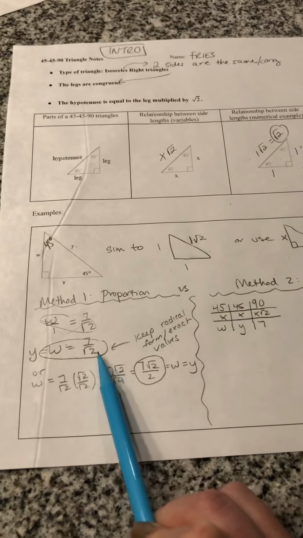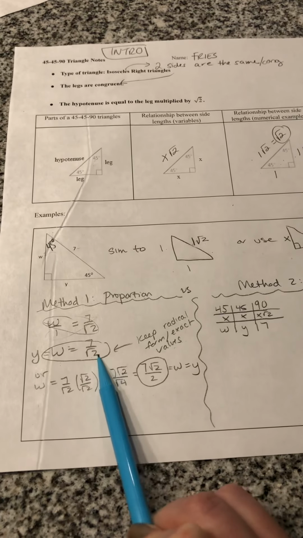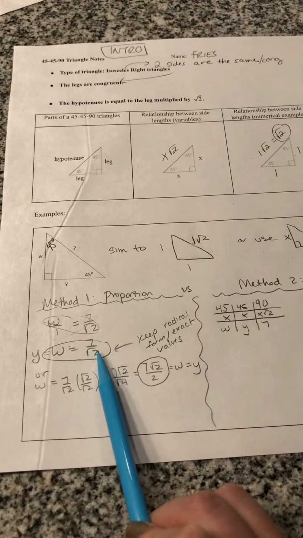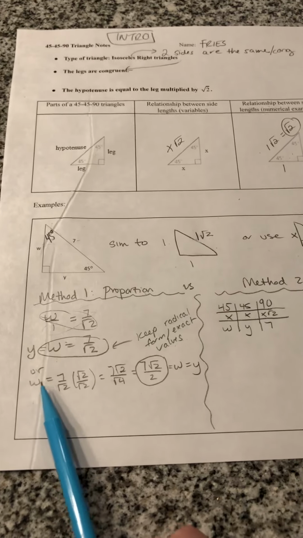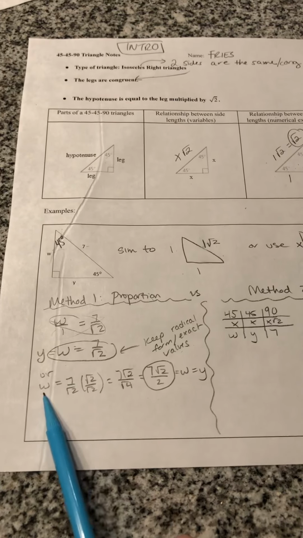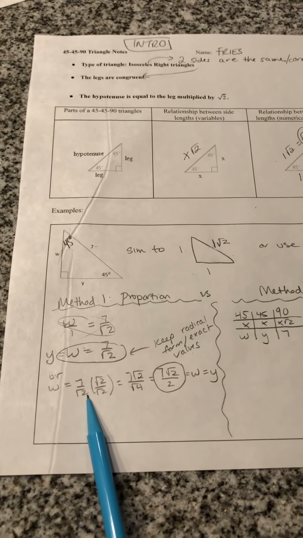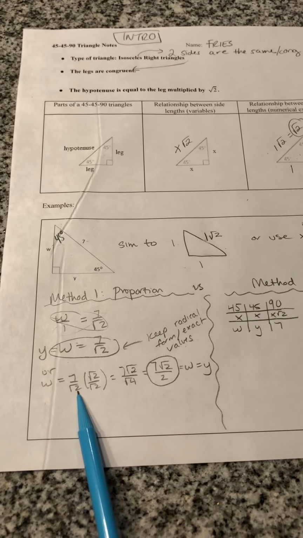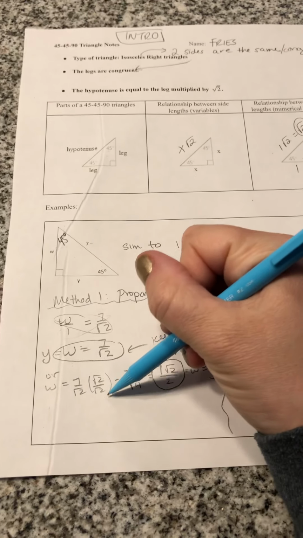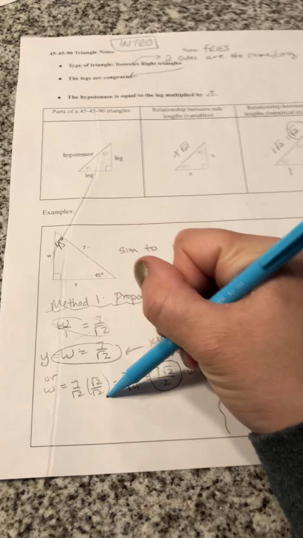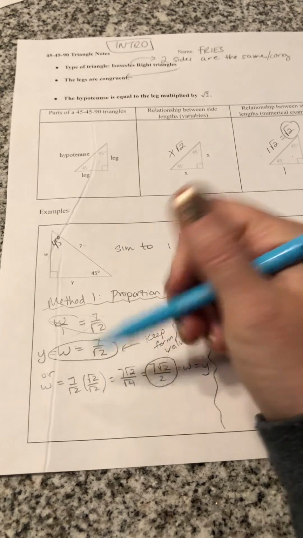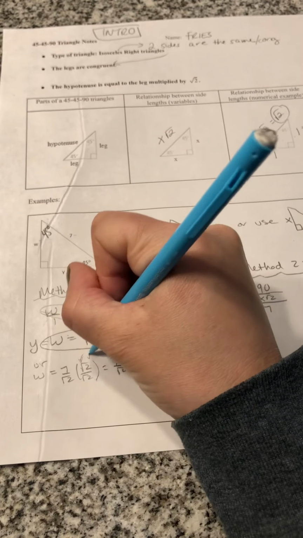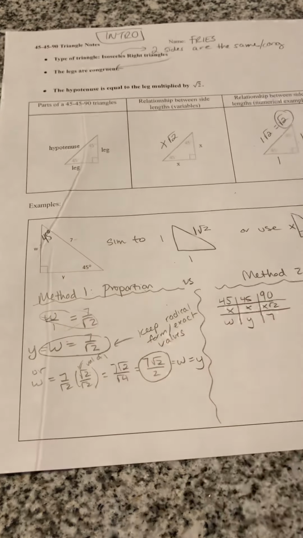But sometimes we don't want that radical in the denominator. So you'll see answers where there's never a radical or a square root in the denominator. To get rid of that, I want to show how you might do that. In this case, we had W equals 7 over root 2. We want to eliminate the root 2 in the denominator. So we're going to multiply by root 2 over root 2. We are not multiplying by root 2. We're multiplying by root 2 over root 2. This is a value of 1, which is why it doesn't change.